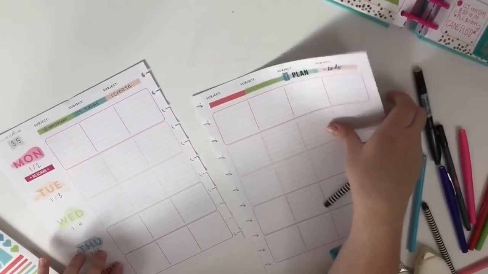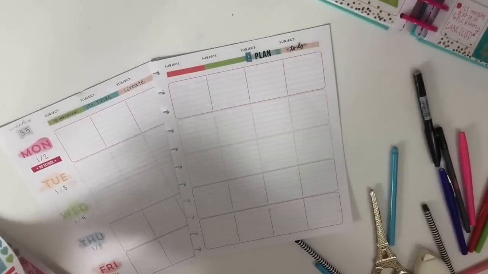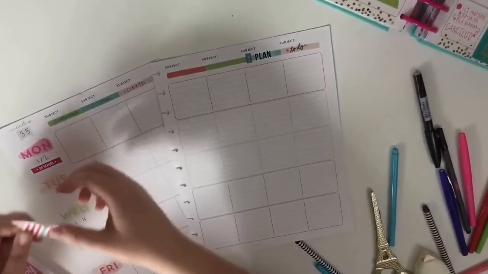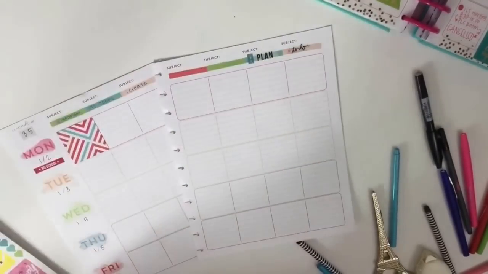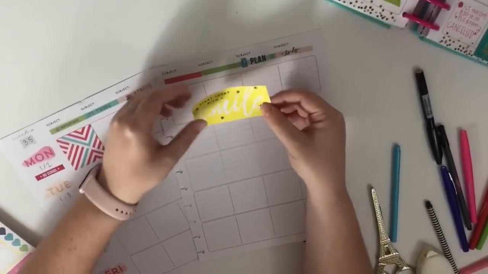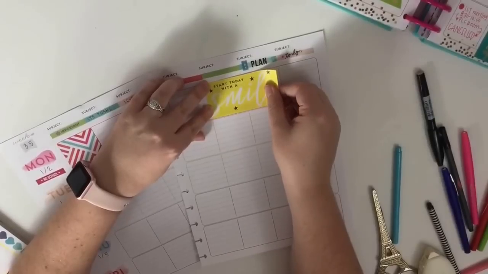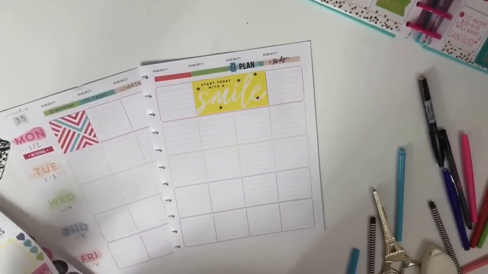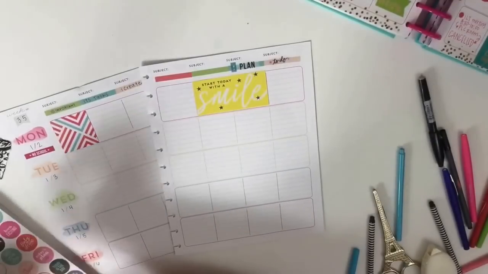Now, for this Monday, we didn't have any school, so I don't really have anything to put there. So I'm just going to use it as blocks to make them decorative. I love that these fit perfectly in those boxes. I really like this one. It's bright and colorful. Start today with a smile. So this is just going to be a fun place to put fun quotes to get me through the week.